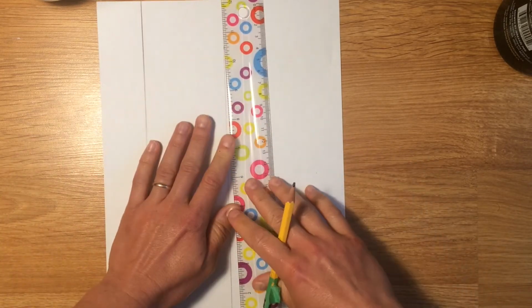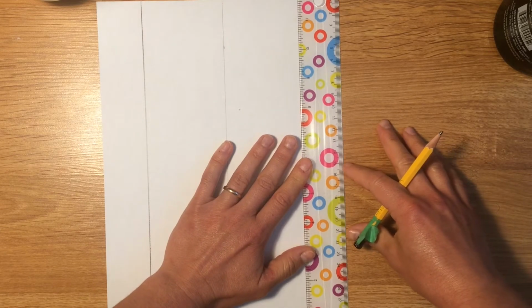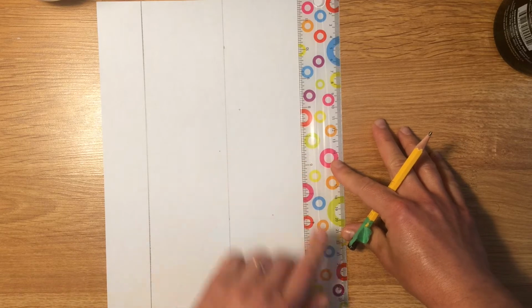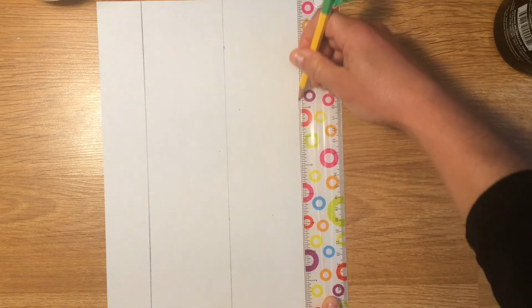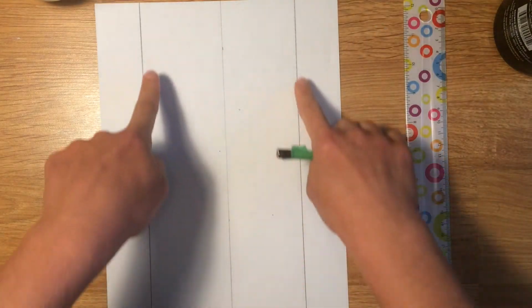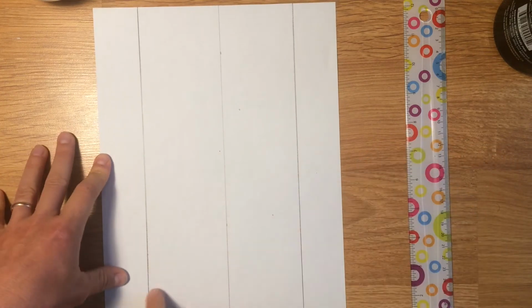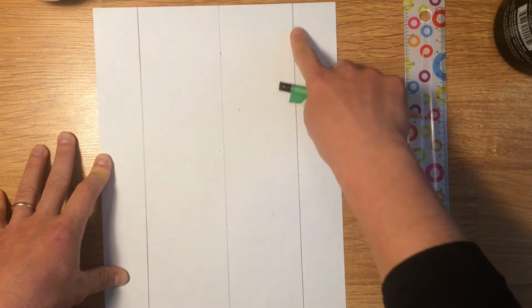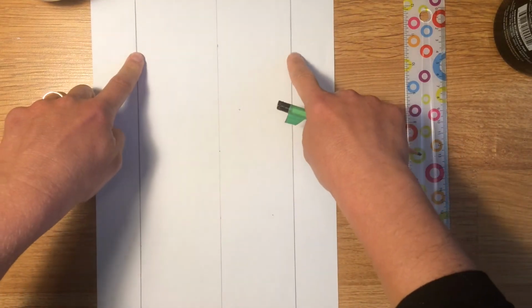So that means on the other side of my page, if I line my ruler up in the same way and draw another line, that creates two parallel lines. So I have two lines that are running in the same direction, and every point along the line is the same distance apart.